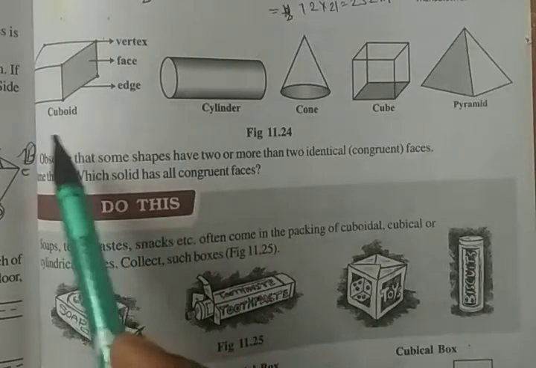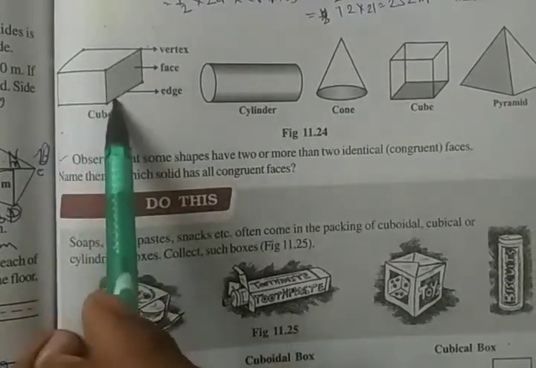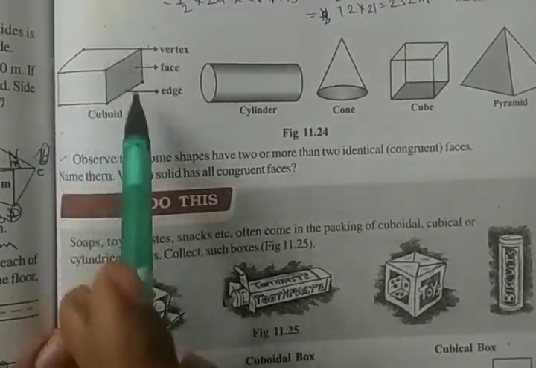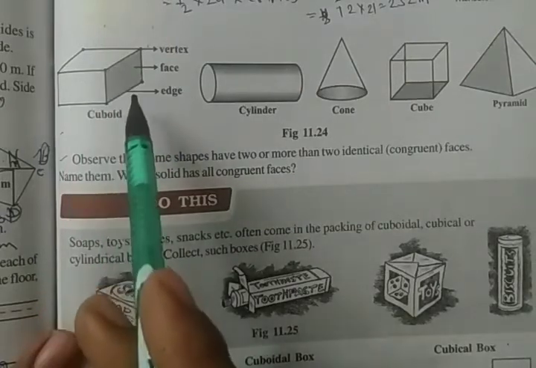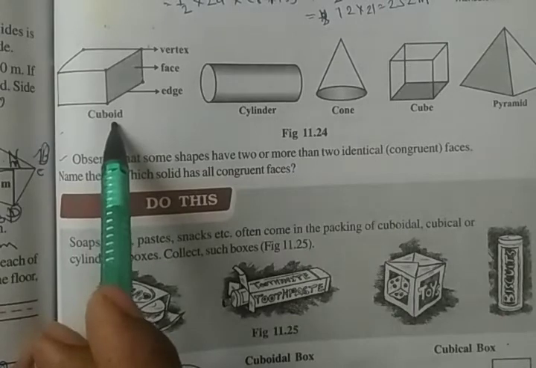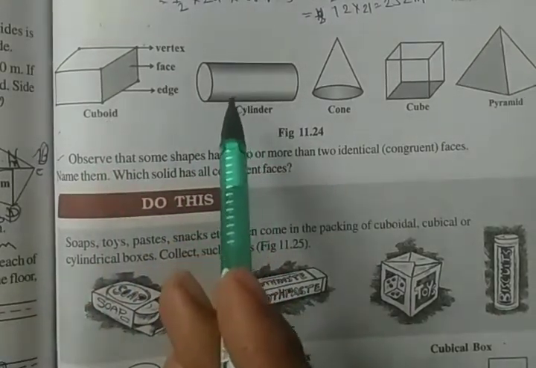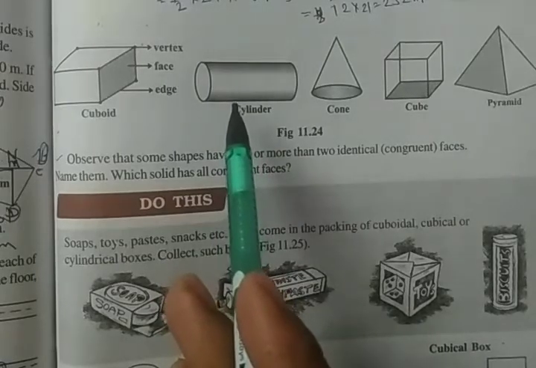Now let's learn about solid shapes. This is a cuboid. Any shoe box or any box for packing which is rectangular in shape is called a cuboid. This is a cylinder. Any water bottle has the shape of a cylinder.